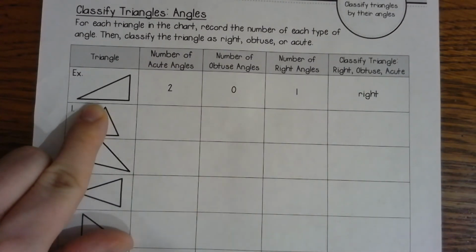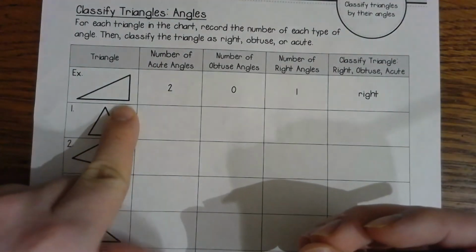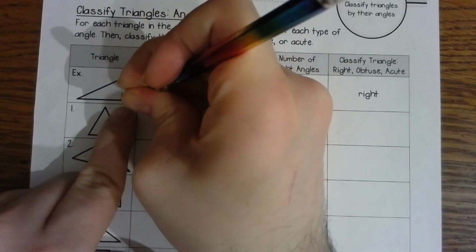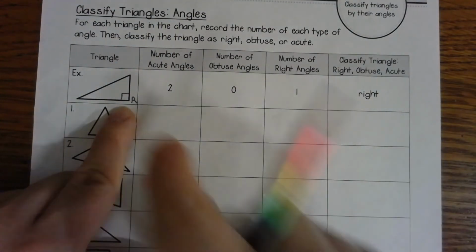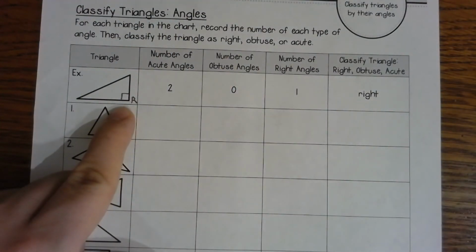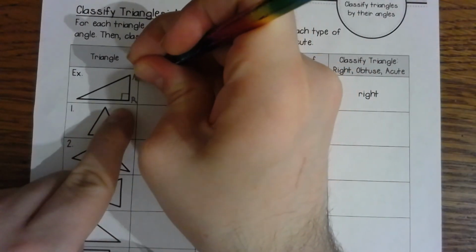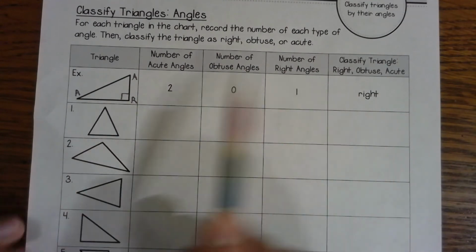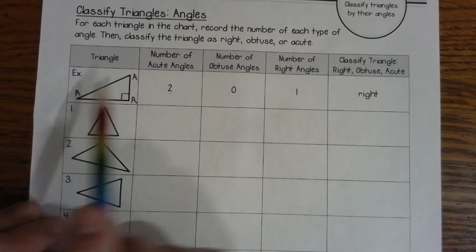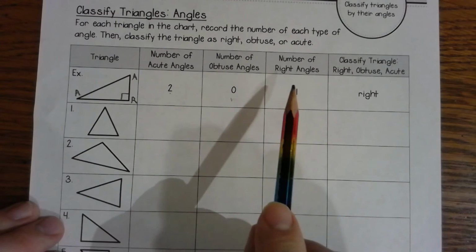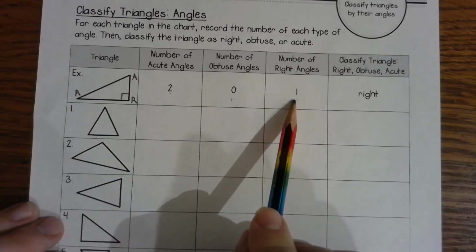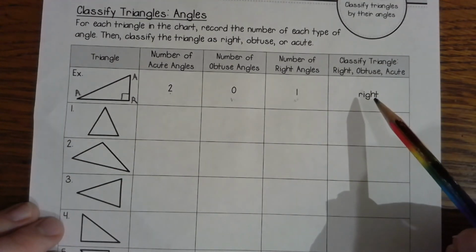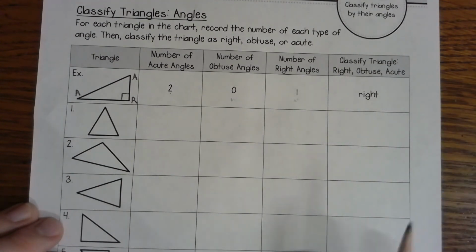So if it wasn't done for us, the first thing I would notice is we have a right angle right here, right? So I would go ahead and draw that symbol, and then I would just start marking. And remember, with our notes, if we have a right angle, the other two are necessarily going to be acute, right? So we'd put A there, A here, and then let's just check their work. So did we have two acute angles? We did, right? There were no obtuse angles, and then we had one right angle. So because of that one right angle that we have, this is going to be classified as a right triangle.